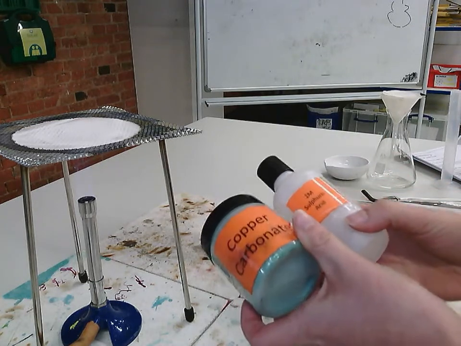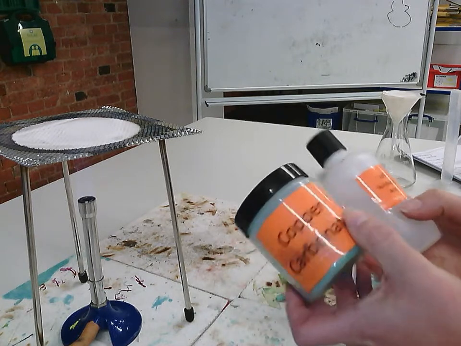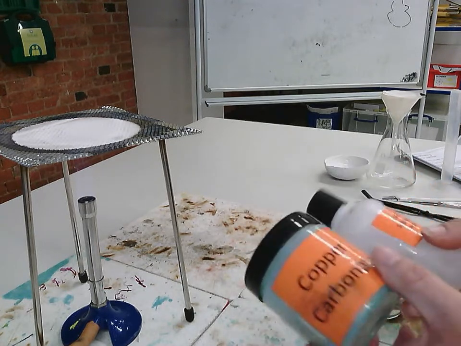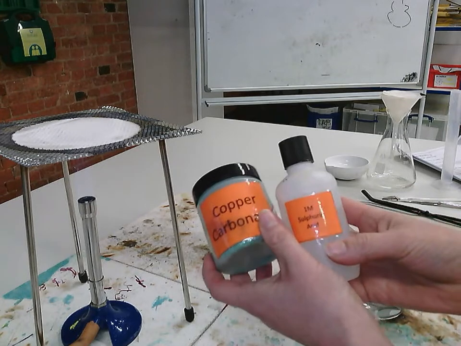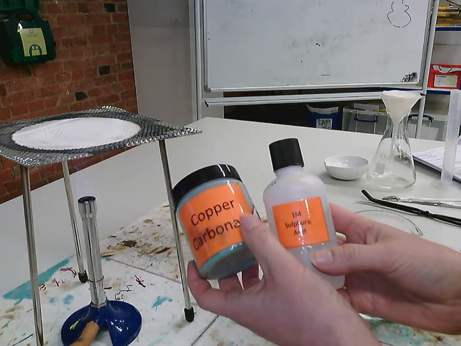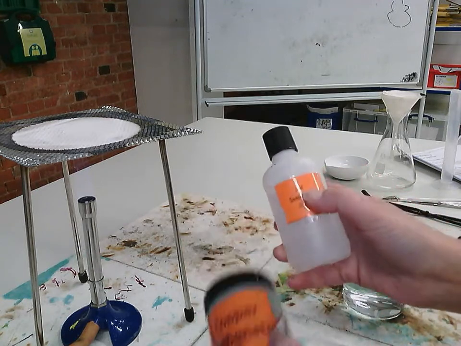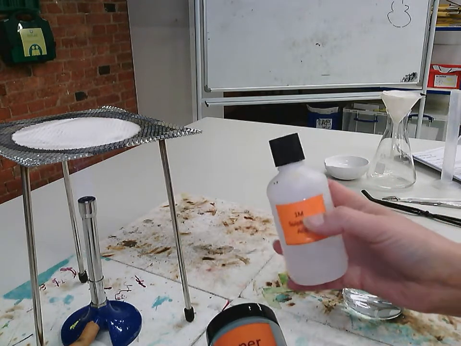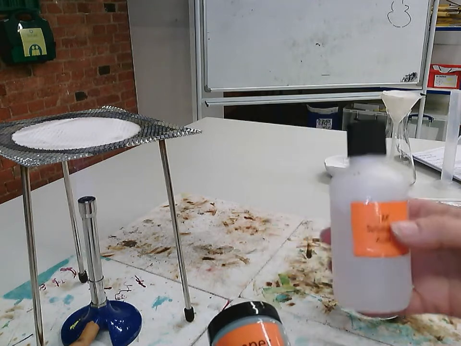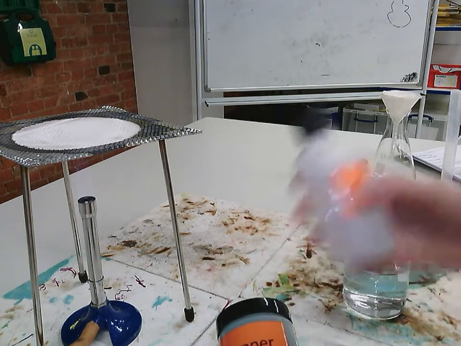So part of your method now, what you'd write down first of all is number 1, collect all equipment and safety gear. And you might include in that copper carbonate and sulfuric acid. Now we're using 1 mole of sulfuric acid, so this is quite a strong acid, and this is so that the reaction happens at a good speed for us.